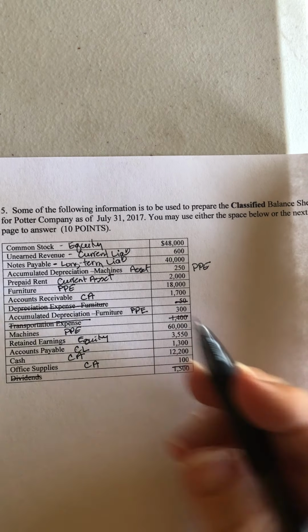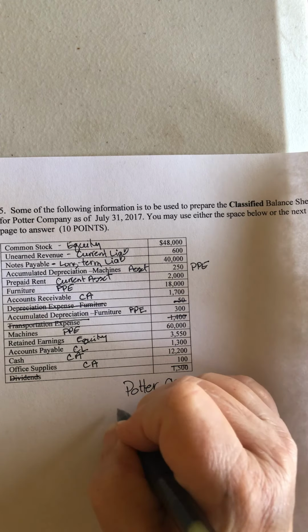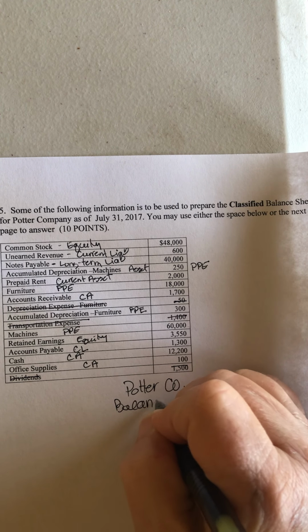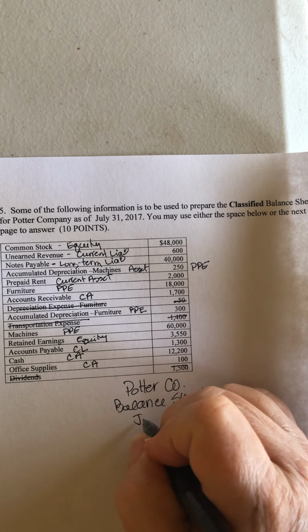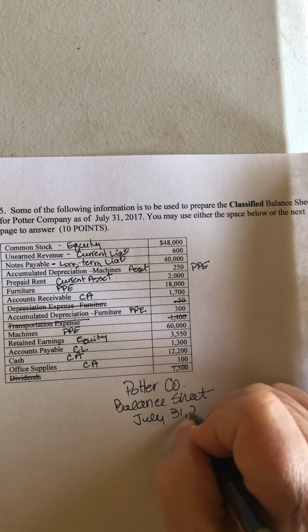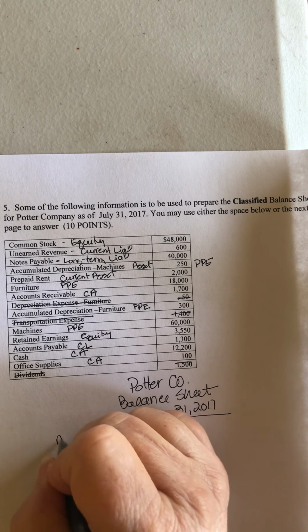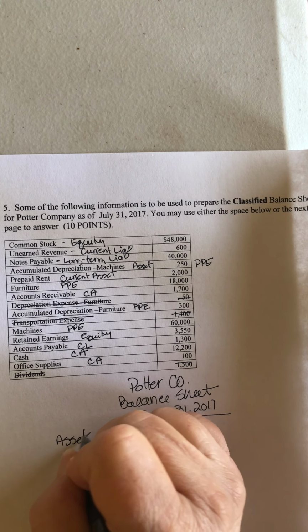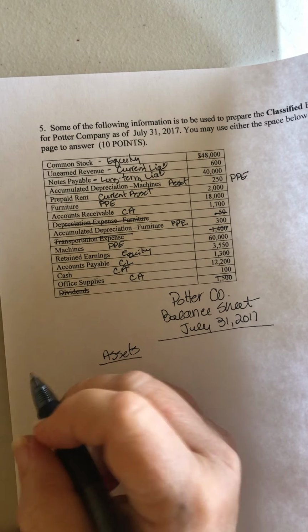Okay, so we have Potter Company balance sheet, and then the date, July 31st, 2017. All right, so I'm gonna do my assets over here. We're gonna start off with current assets. Can you see that?